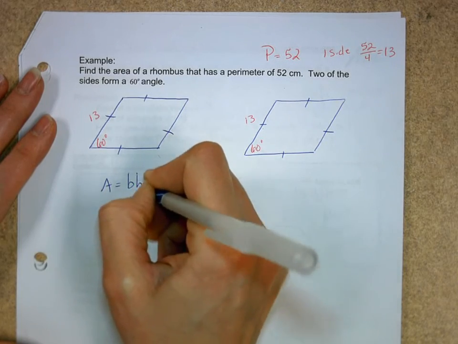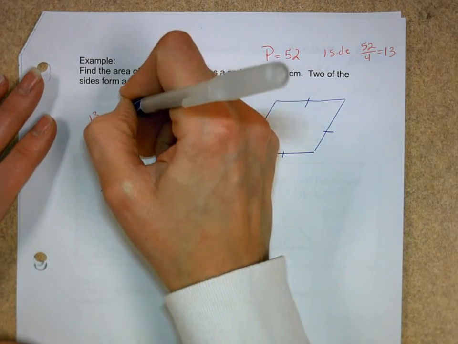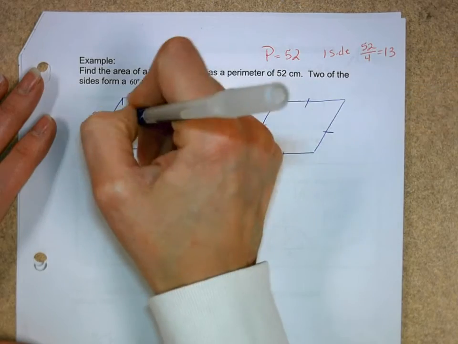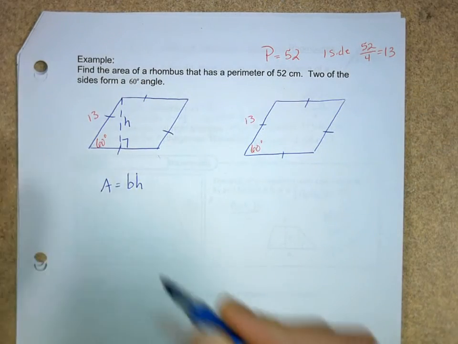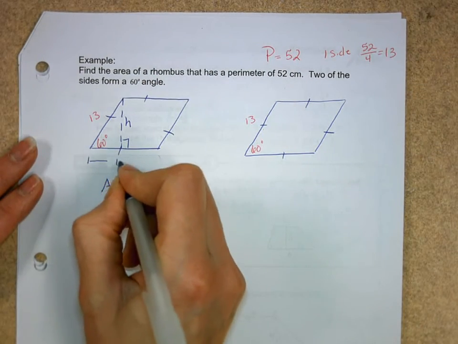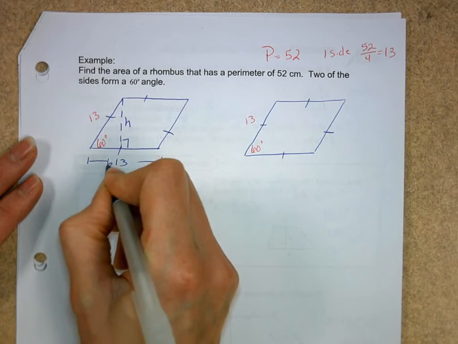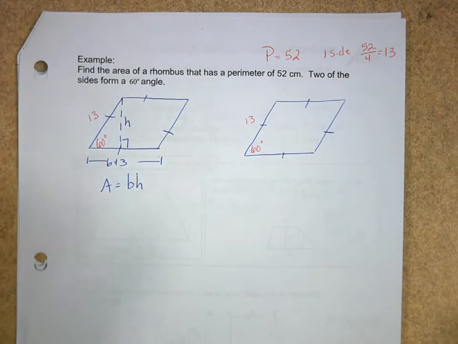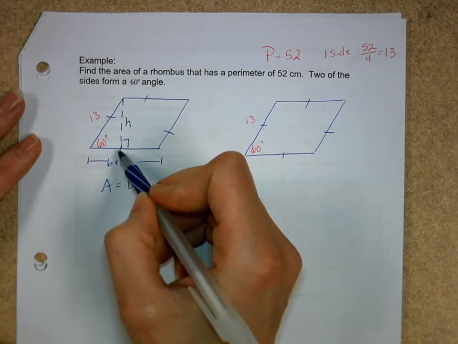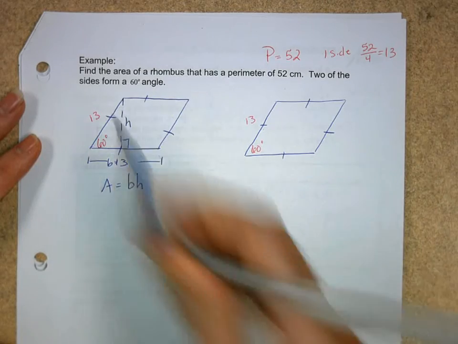Now, my favorite method is the method of using the fact it's a parallelogram, where I go area equals base times height. Because what I'm going to do is draw in the height right there. And what that does is allow this side to be my base, which is 13. So base equals 13, but I want to find the height. Well, I'm going to use what I know about 30, 60, 90 triangles to help me do this. And this ends up being the long leg of this 30, 60, 90 triangle.